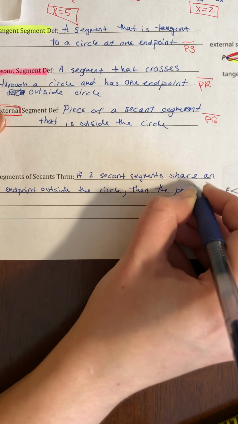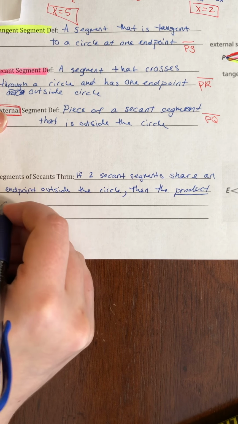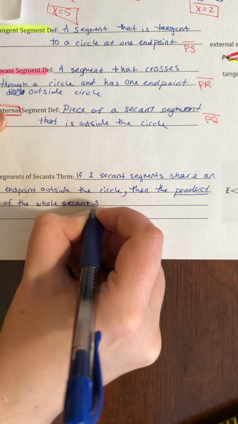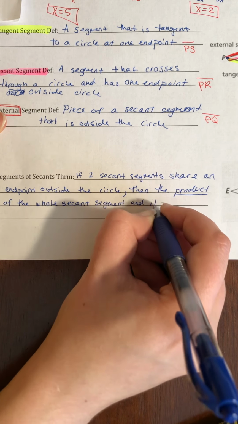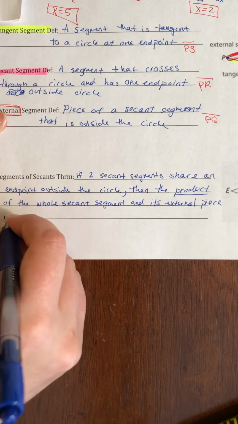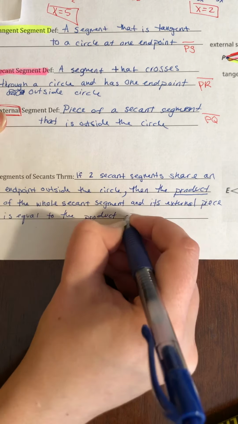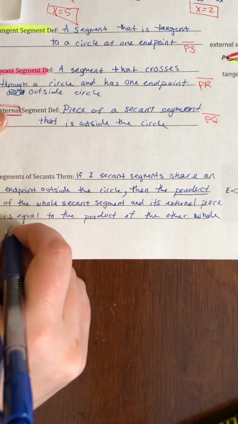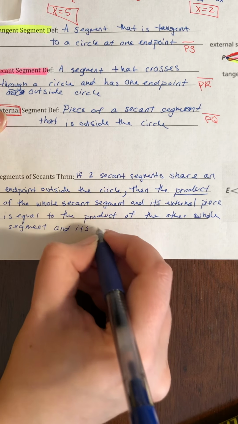Then the product, again product, so we're multiplying, then the product of the whole secant segment and its external part, or its external piece, is equal to the product of the other whole segment and its external piece.